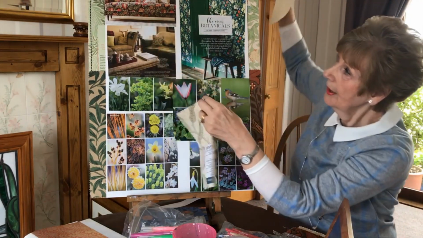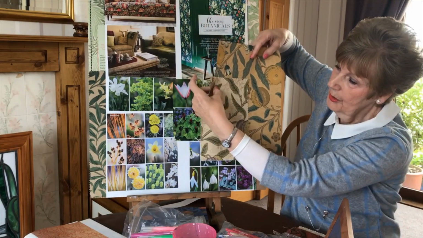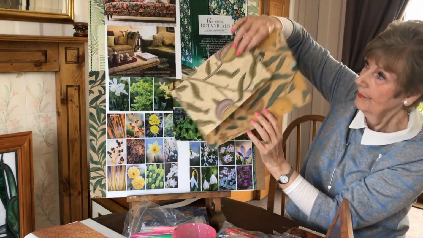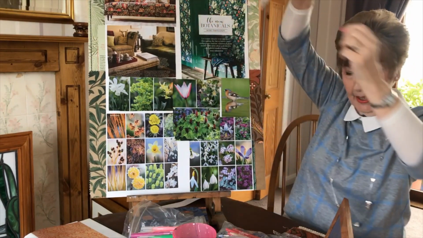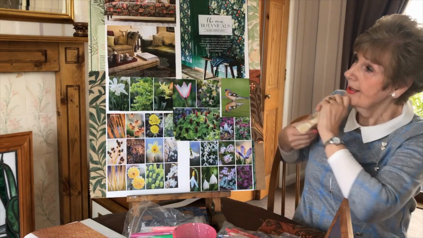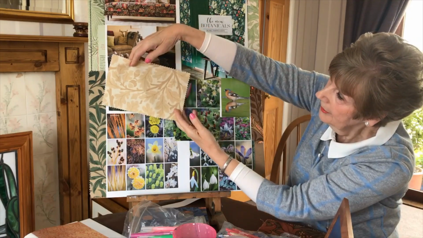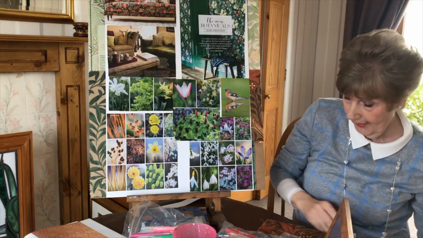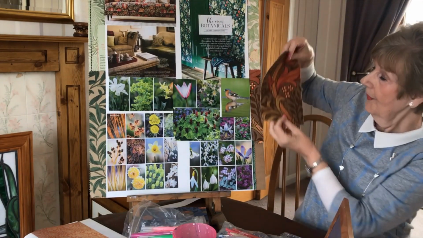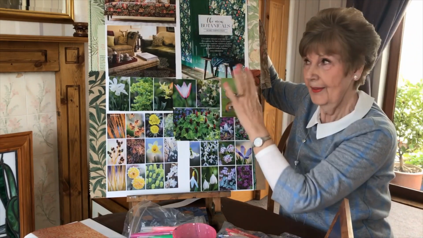This sofa here has this design that's produced in a different colour for fabric, so that's this one here. This sofa is in this fabric here, and this wallpaper is in that design but in blues, and that's important.